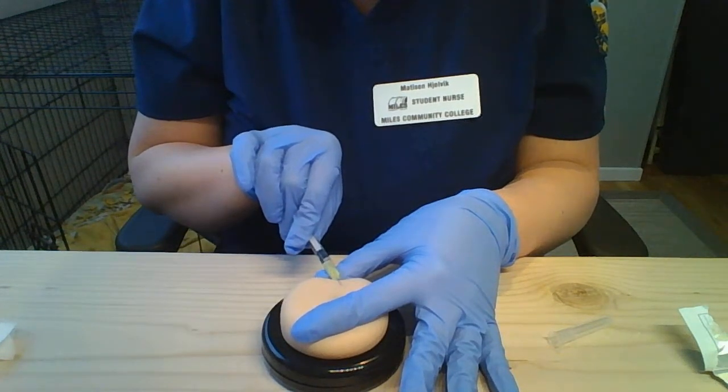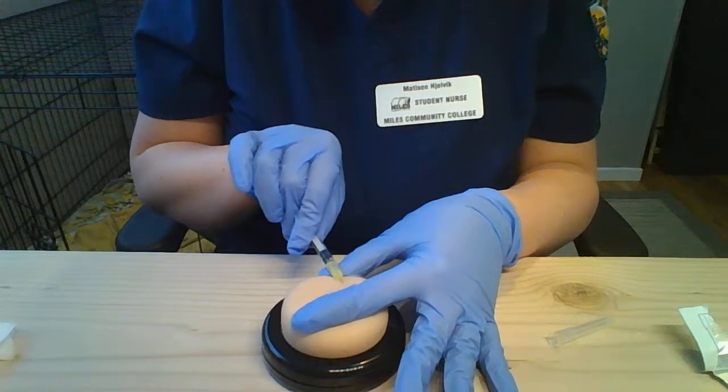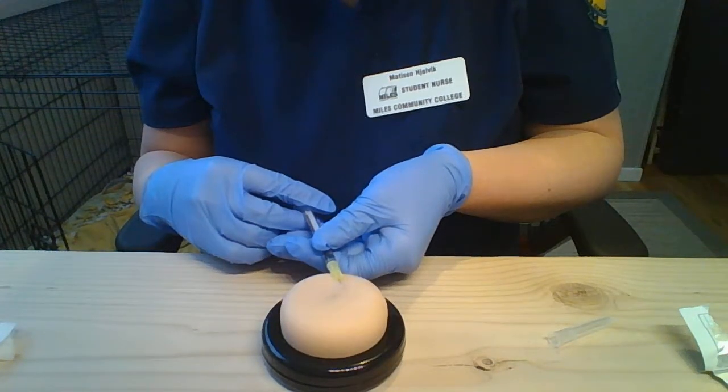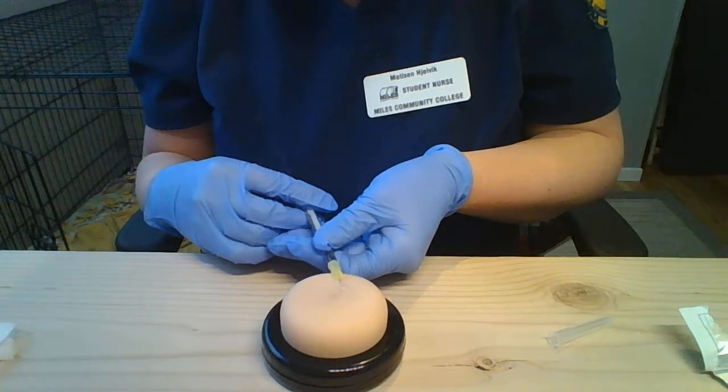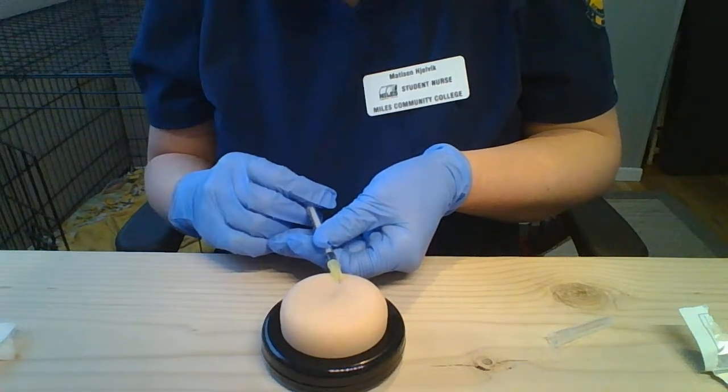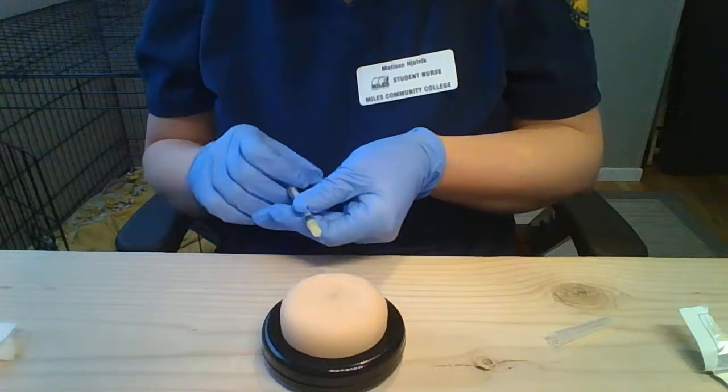So we should be able to see the tip of the needle. And then I'm going to inject slowly so that a small bubble forms, which it popped. Then I remove the whole syringe carefully.